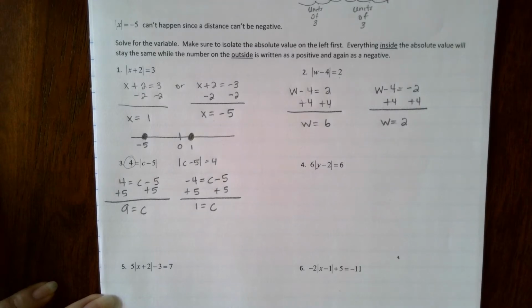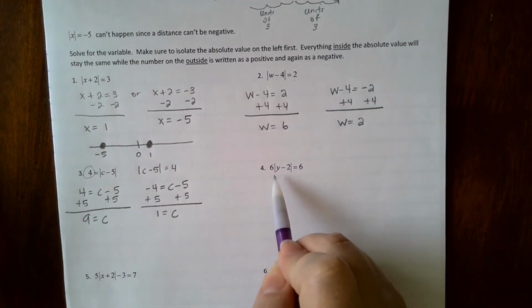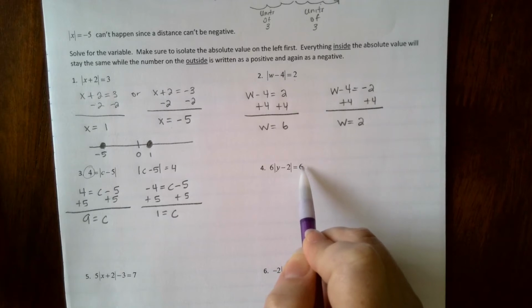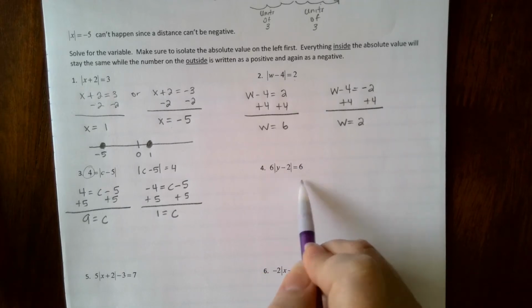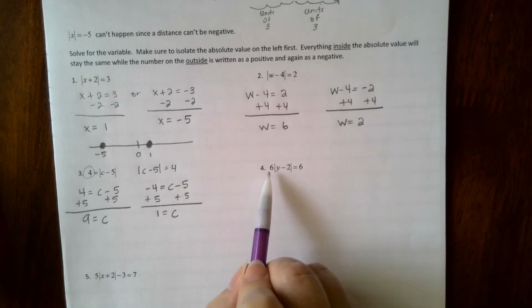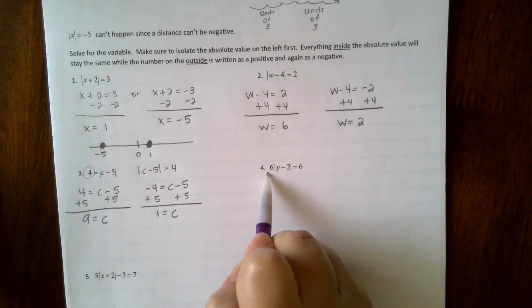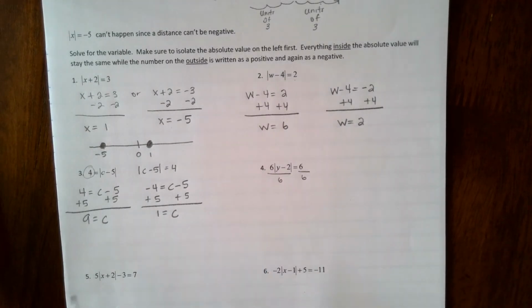Okay? Now, number 4, we have something different. If you notice over here, there's a 6 outside of the absolute value. We can't have that when we're solving the equations. 6 is not our true distance. First, we have to move this 6 over to the other side. Now notice this 6 is being multiplied. So the opposite of multiplying is dividing. So the very first thing you have to do is divide both sides by 6.